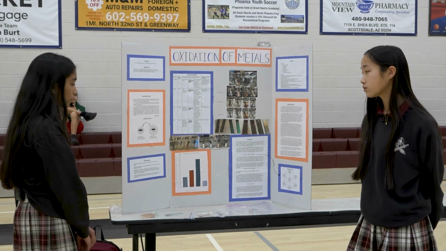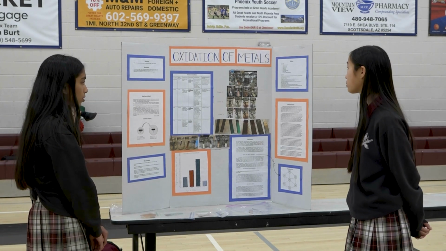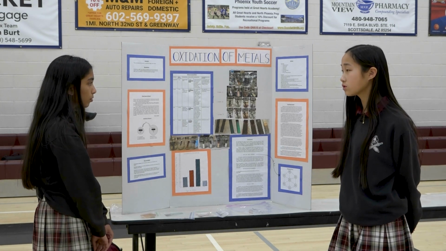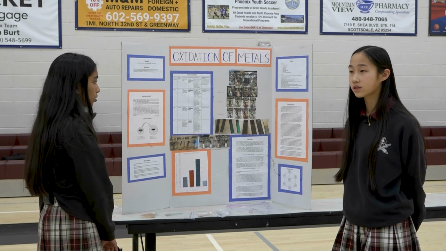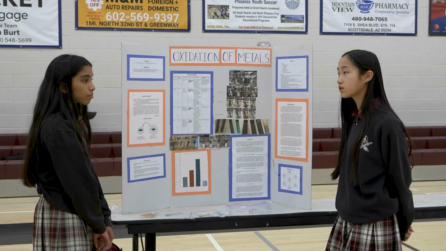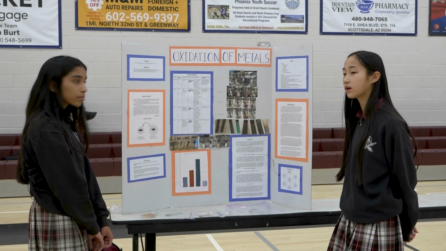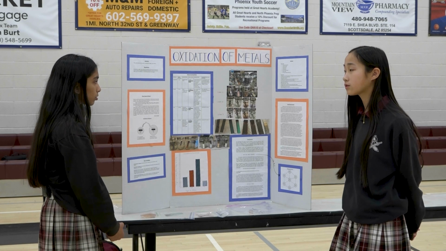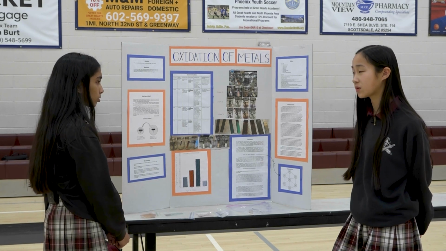So the method we used to test our hypothesis was we placed our 4 different types of metal into salt solution for 3 weeks or 21 days. Then we removed them from the salt solution and let them dry. After they dried, since we did this twice to ensure reliability, we took the averages of the post-experiment mass.